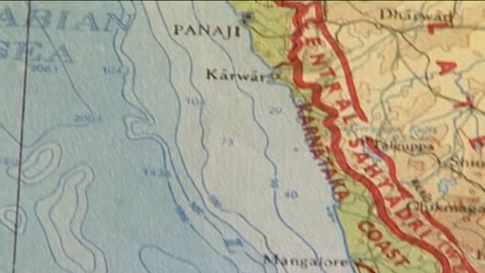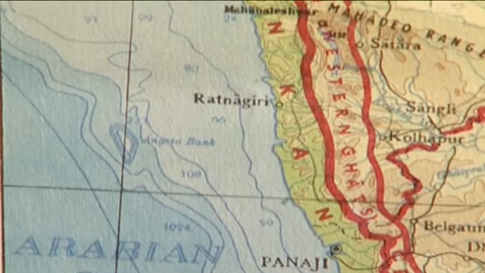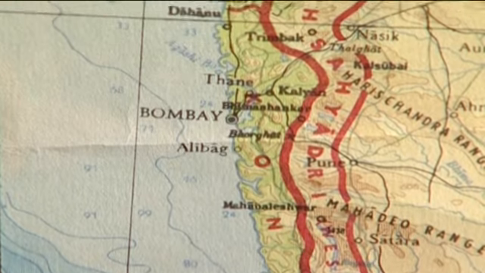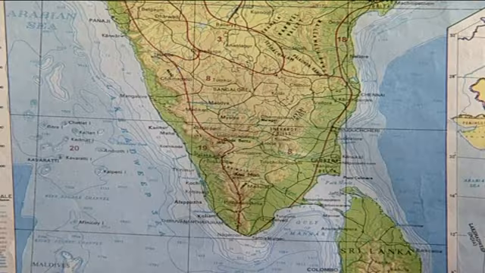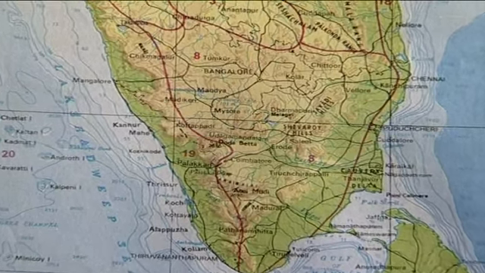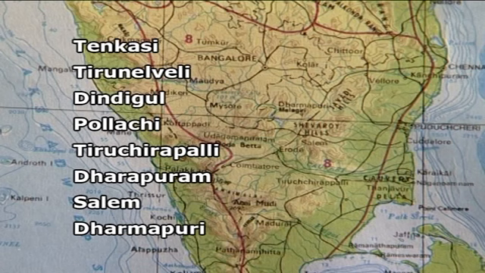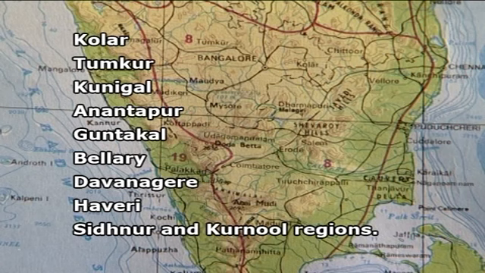There are some stretches of interior flatlands along the river courses which confluence with the Bay of Bengal around Pennar river. This region has a vast interior flatland. The interior flatlands are existing around Tenkasi, Tirunelveli, Dindigul, Pollachi, Tiruchirappalli, Dharapuram, Salem, Dharmapuri, Kolar, Tumkur, Kunigal, Anantapur, Guntakal, Bellary, Davangere, Haveri, Sindhanur and Kurnool regions. These areas have an altitude of 500 meters and above with reference to mean sea level.